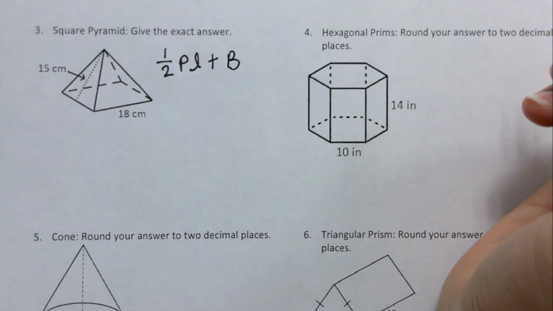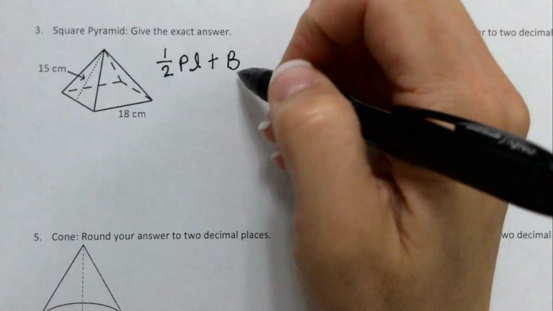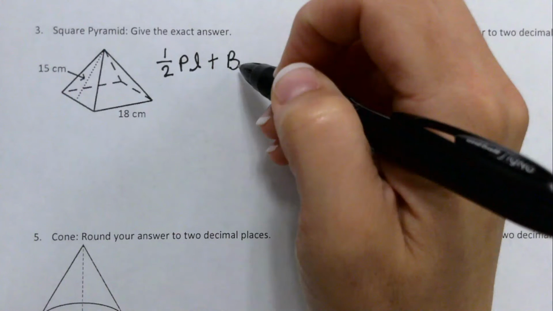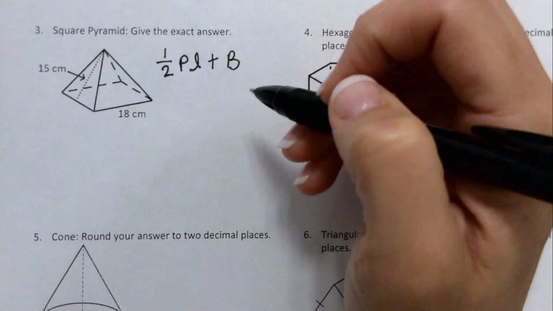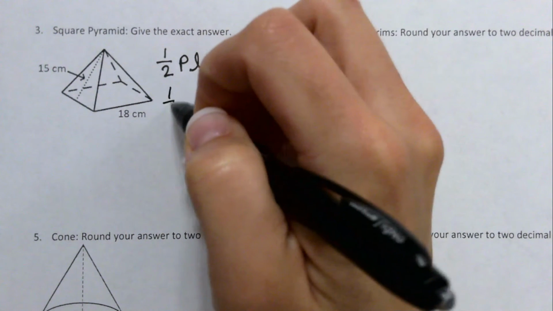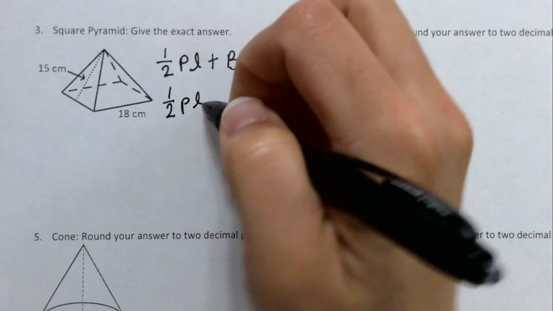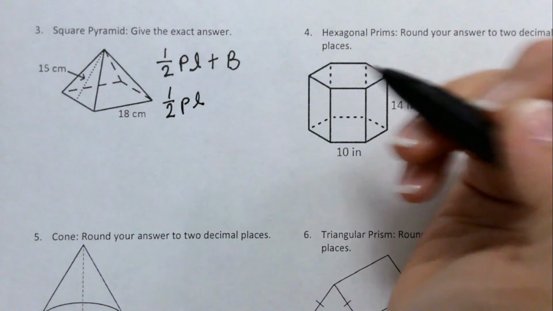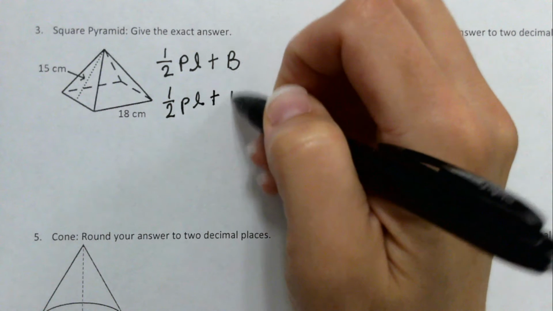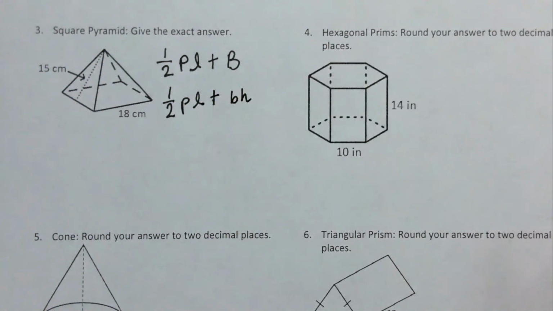If it helps, where you put B, instead of writing B, you can just write the area of the base. So you could write instead 1/2 perimeter slant height plus little b times little h.